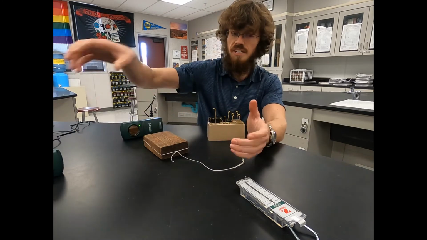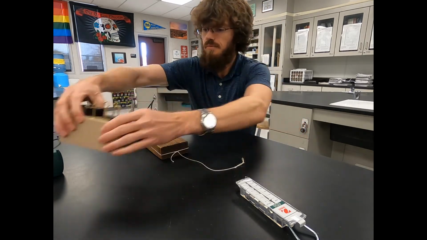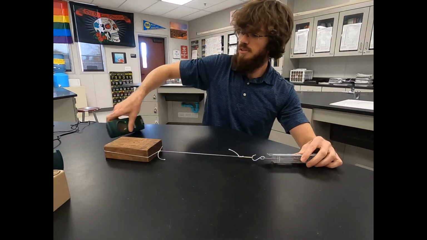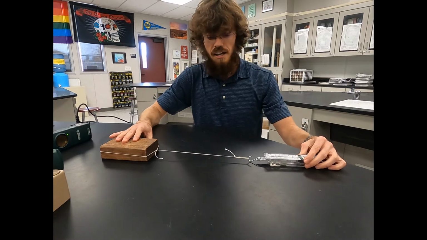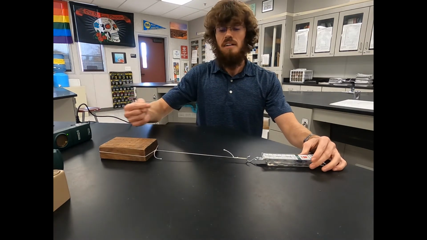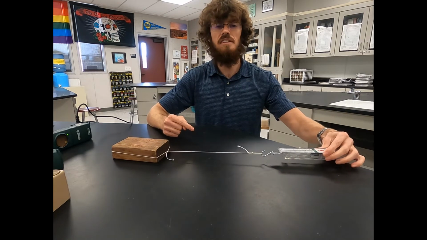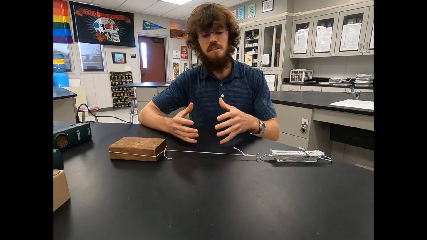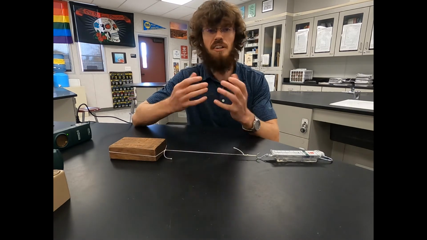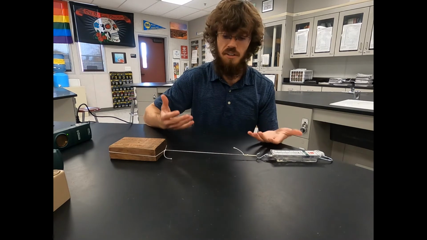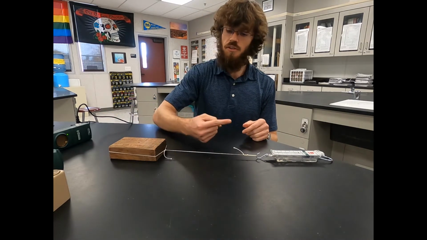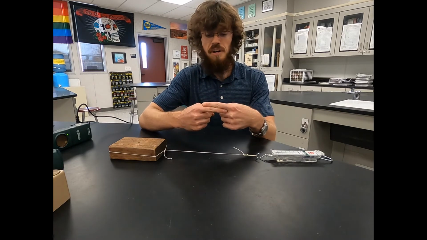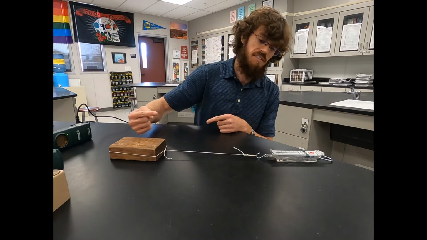And so the goal today is I want to hook this up just like this, and I want to line it up so my motion sensor is right behind my block. And I want to pull my block in a straight line with a constant speed. Now, if the speed is constant, that means there is 0 acceleration, right? Well, if there's no acceleration, that means the force going forward and the force going backward are matched. They're equal but opposite.